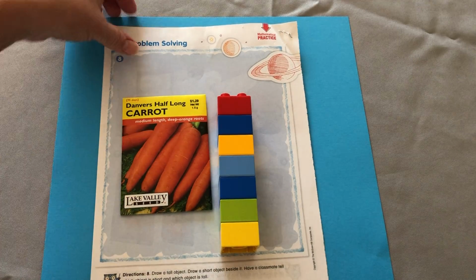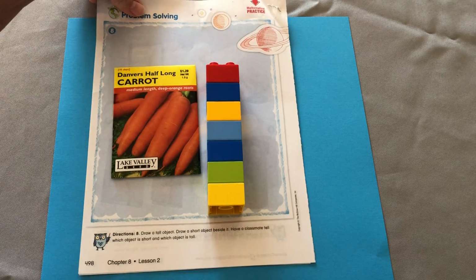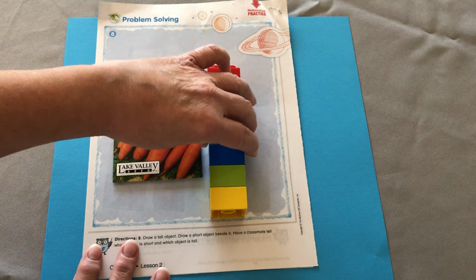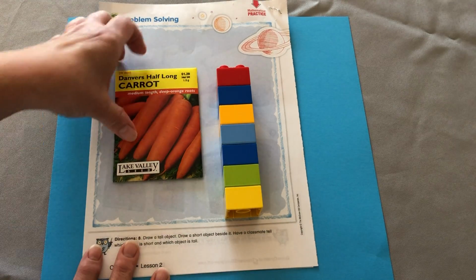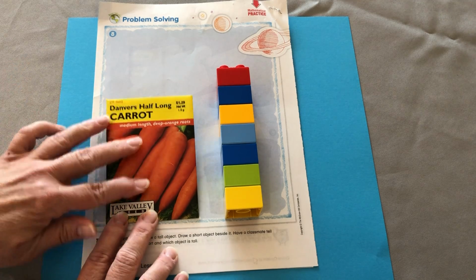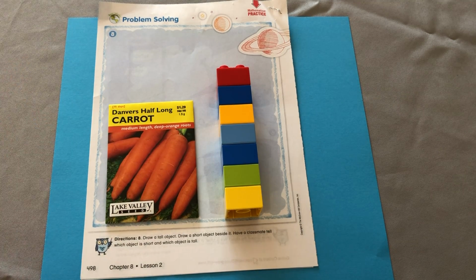Sorry about that. I'll move this up a little bit. Maybe you want them both to start at the blue line at the bottom of the page, and that way you will be able to see which one is taller and which one is shorter. So that's all for that page.